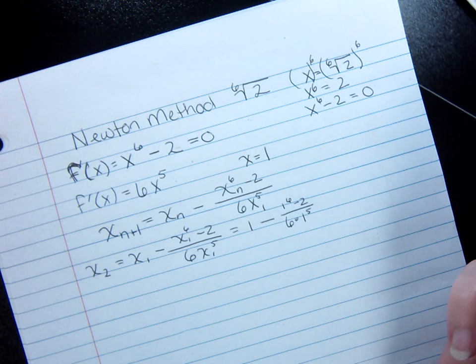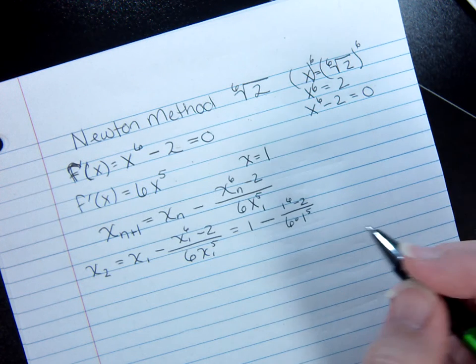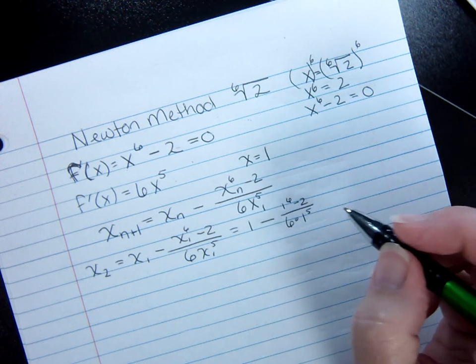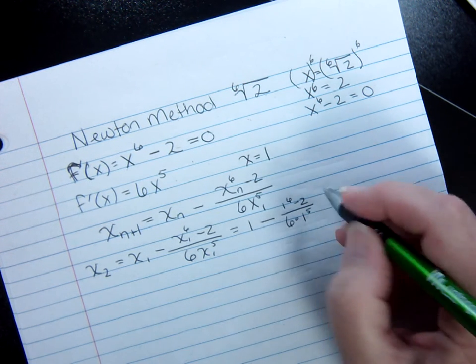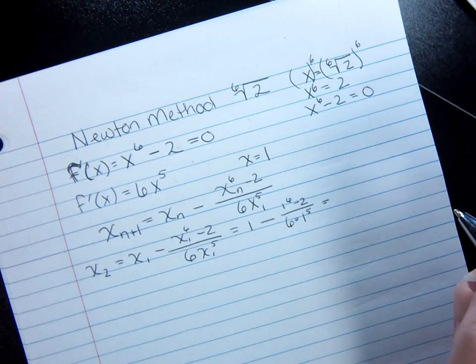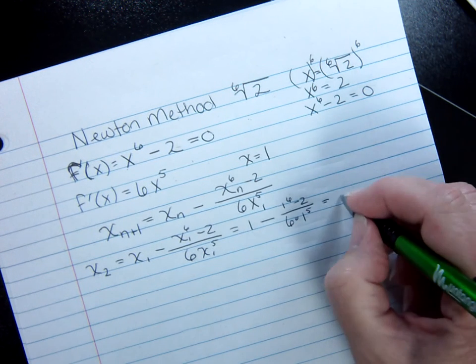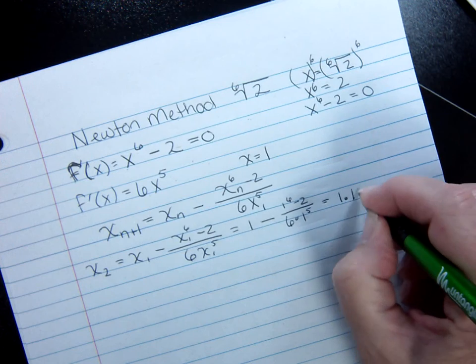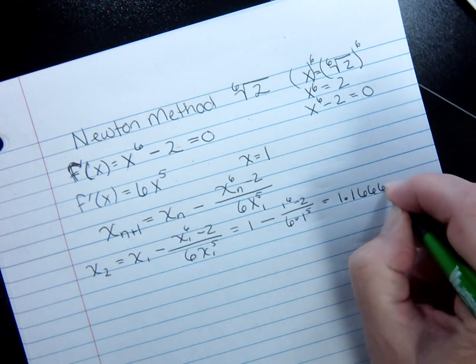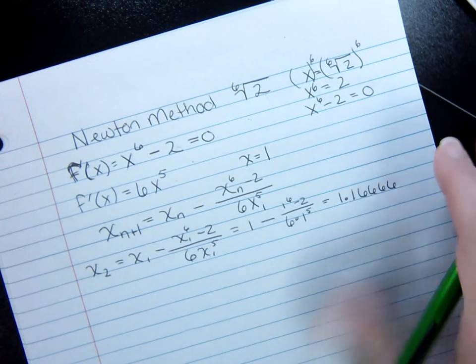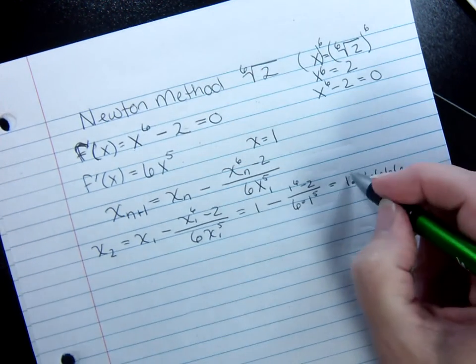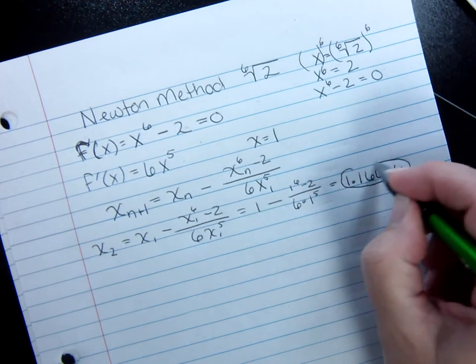And again, you'll want to use your calculator, but you will need to be careful when using a calculator so that you can get your decimals correct. The first time that I try this, I get 1.16666. Okay? That means I'm going to take that value and do it again.